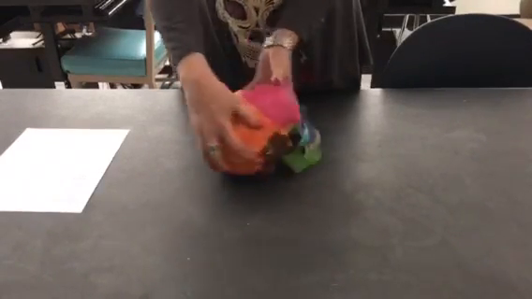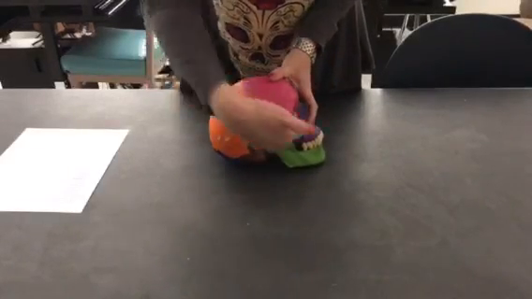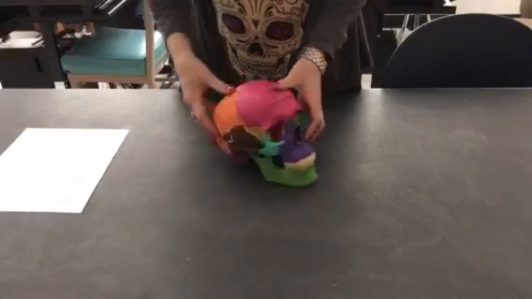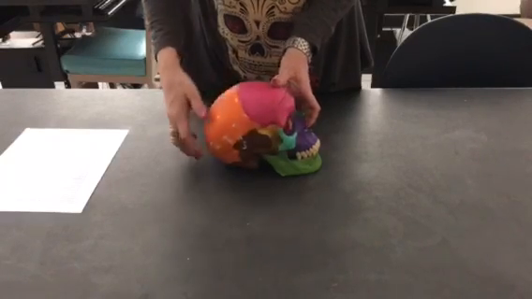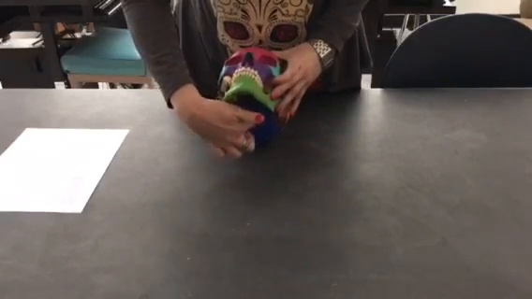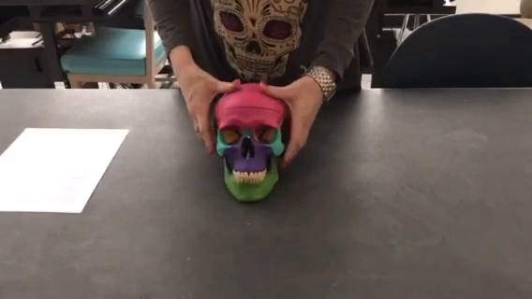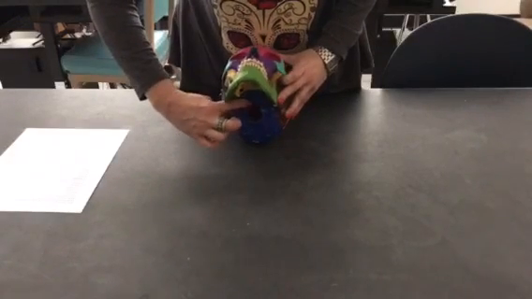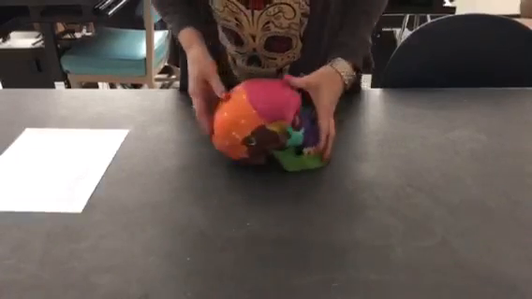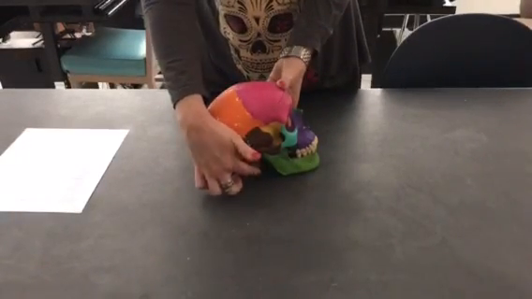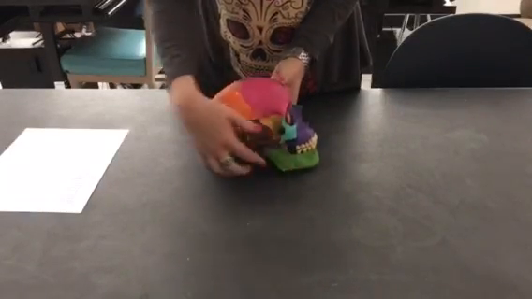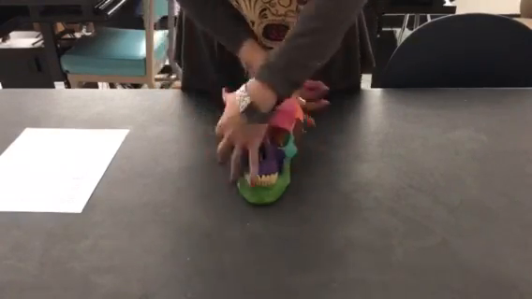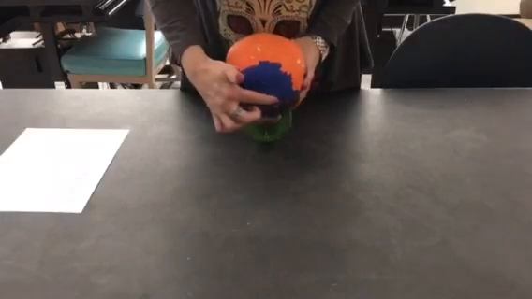All right, so again, running through the features of the skull, you've got the external auditory meatus, mental eminence / protuberance, zygomatic arch, foramen magnum, occipital condyles, mastoid process, mandibular ramus, superciliary arch, supraorbital margin, and the nuchal line.